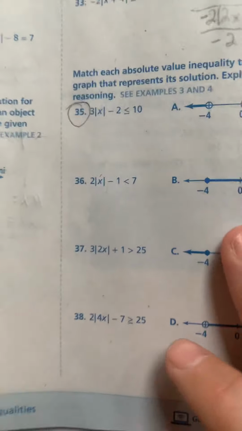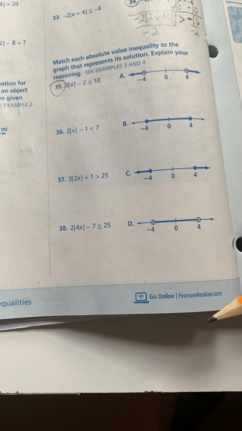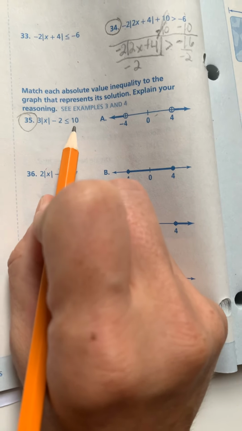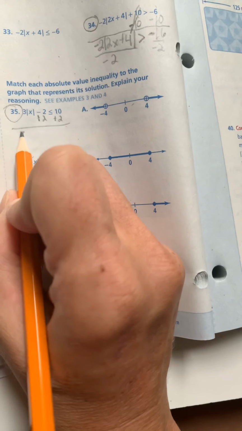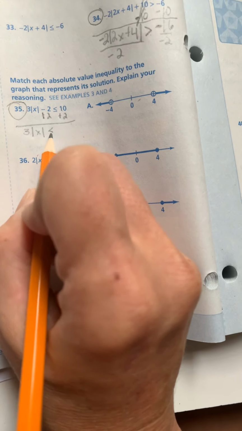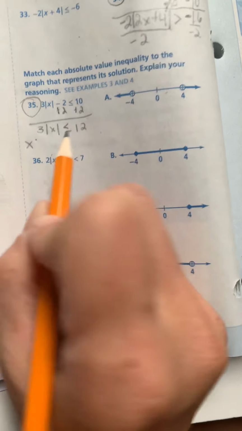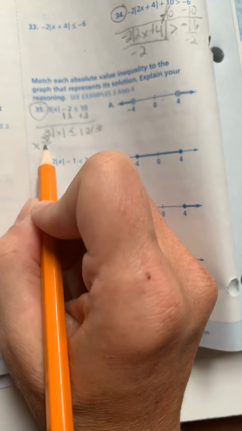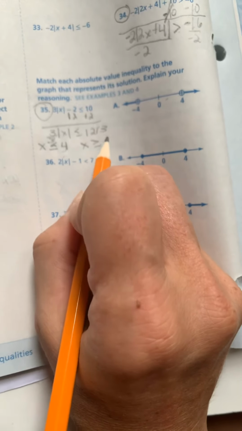We're going to do something similar here. We're going to solve the equation for X and then pick the equation that it matches. So 3 times the absolute value of X minus 2 is less than or equal to 10. We're going to add 2 to both sides. 3 absolute values of X is less than or equal to 12. So X, now if I divide by the 3, X is less than or equal to 4, or X is greater than or equal to negative 4.